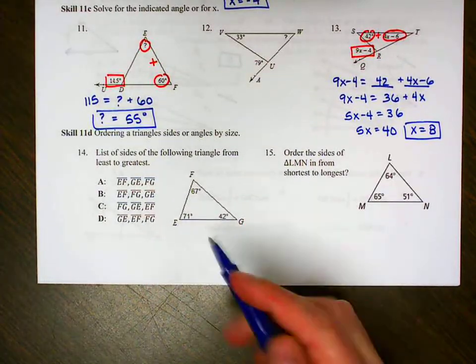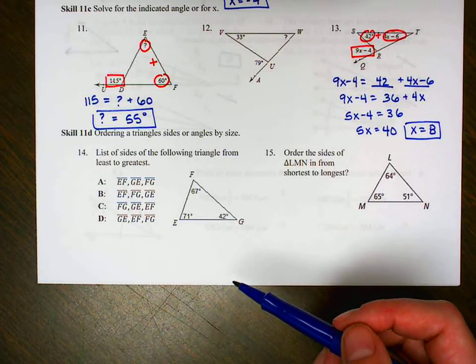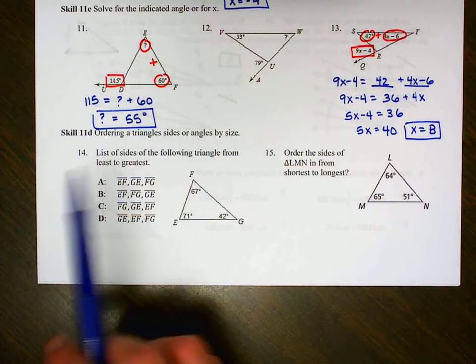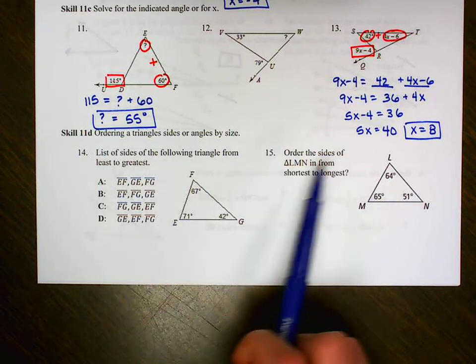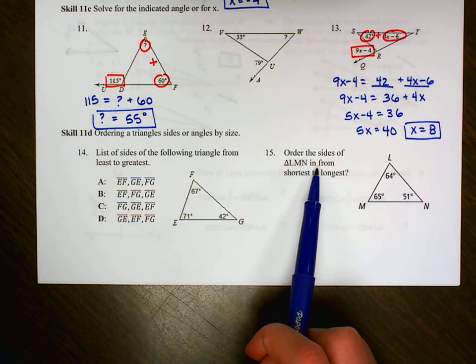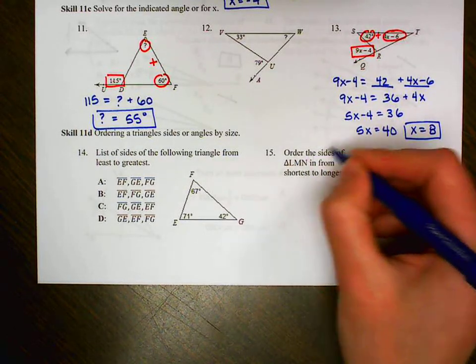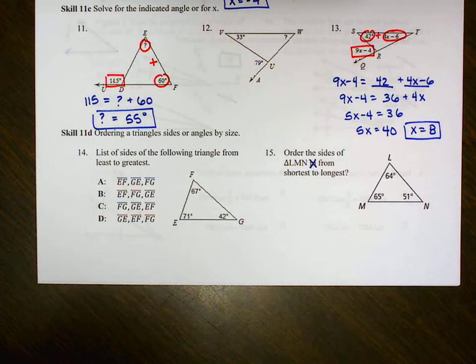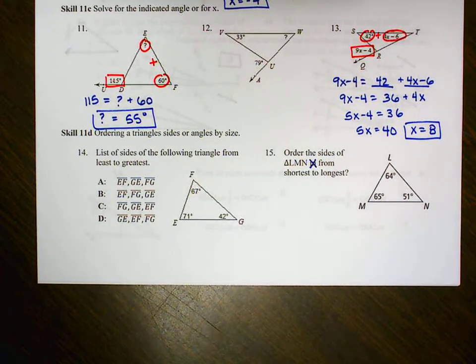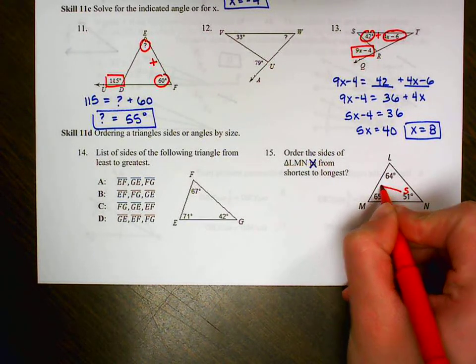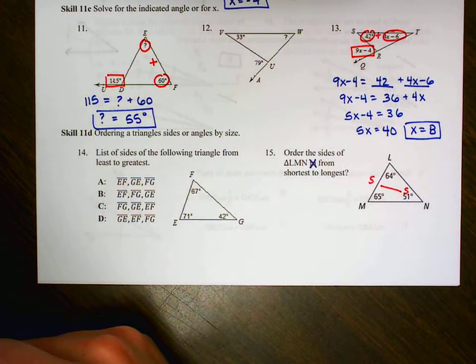Okay, these are some of my favorite problems from this unit. It says we're ordering a triangle's sides or angles by size. So 14 is we're doing odds. So number 15, order the sides of triangle LMN from shortest to longest. So we have a rule that tells us that the shortest side is opposite the smallest angle. So if you notice, this is my smallest angle. It's opposite my smallest side.